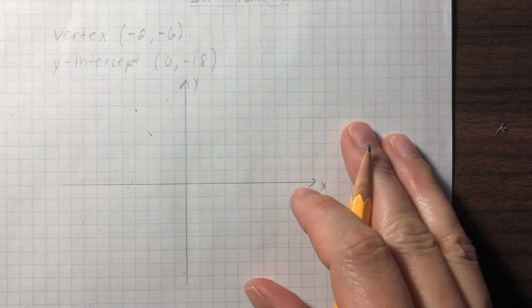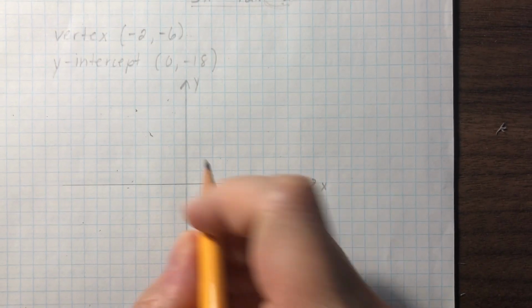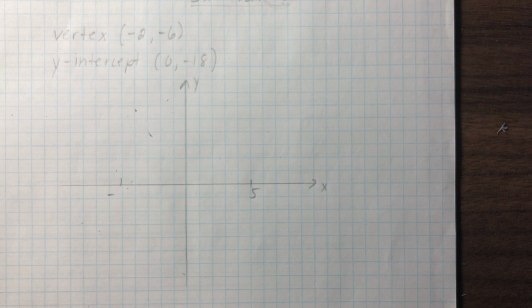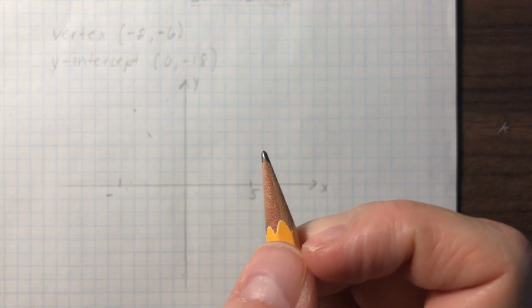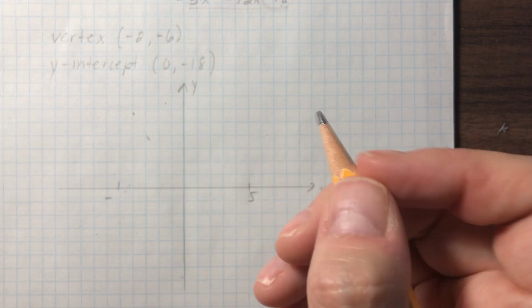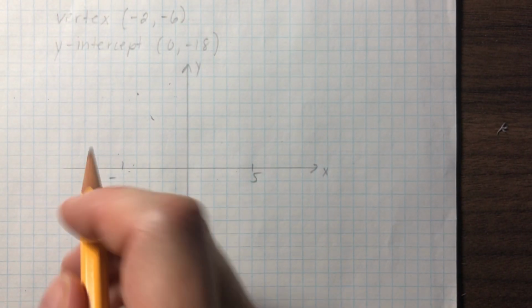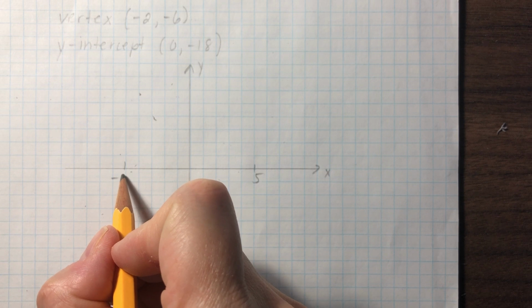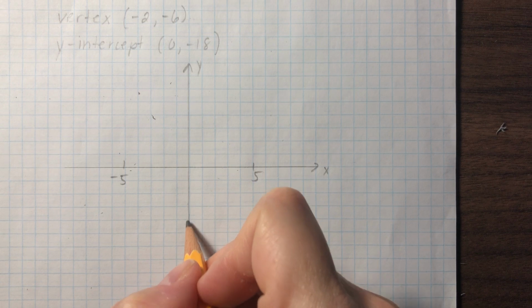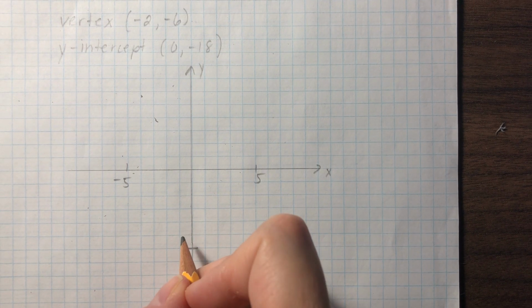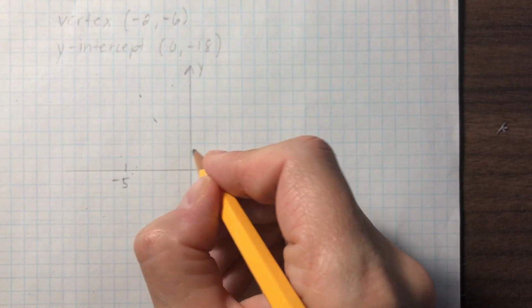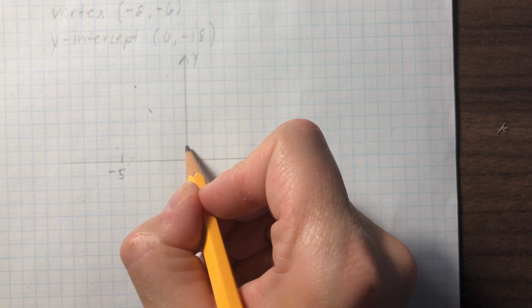I'm going to scale the x-axis by 1s, and I'm going to scale the y-axis by 3s. You can also scale by 6s if you wanted to. Okay, so now I can graph.